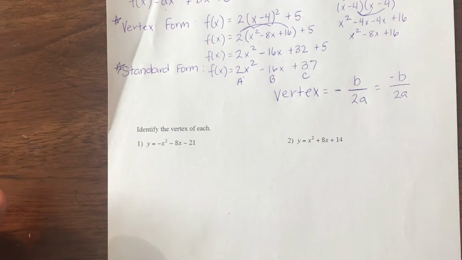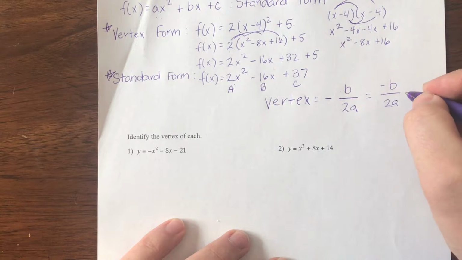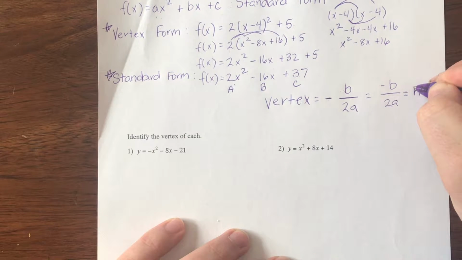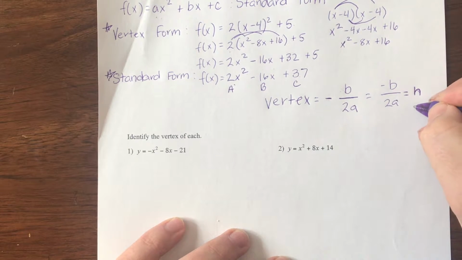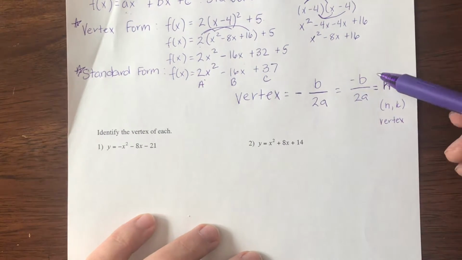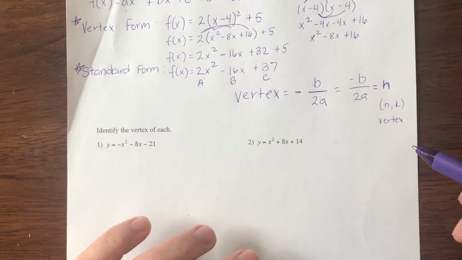So let's jump down to this first one. Let's look at vertex form. And I will add that when you do this right here, you're only going to get one point, and that point is the h coordinate of the h comma k vertex. So this is just a way of finding the vertex, but you're only finding the h, and then I'll show you how to find the k.